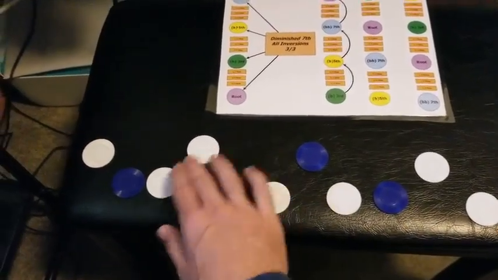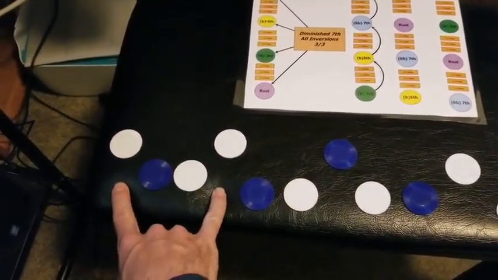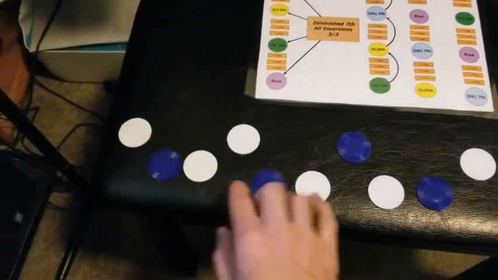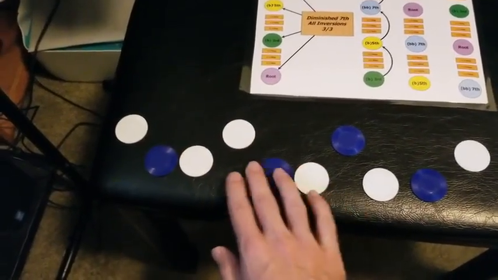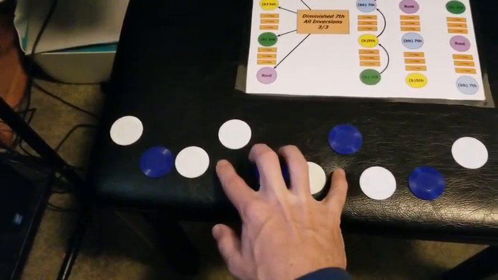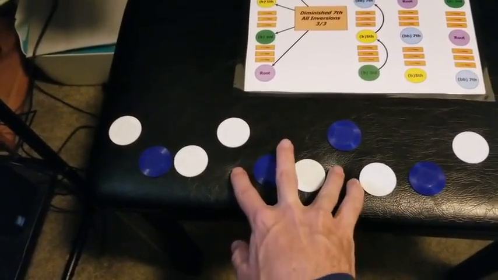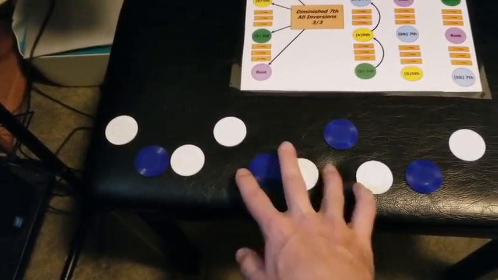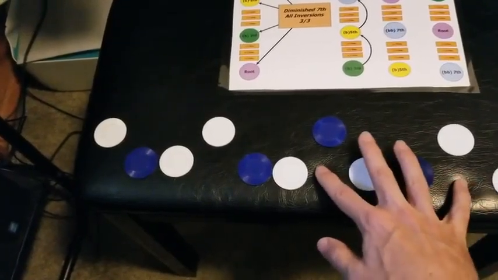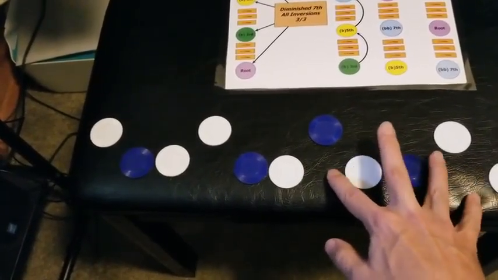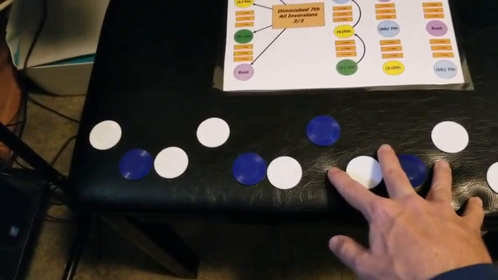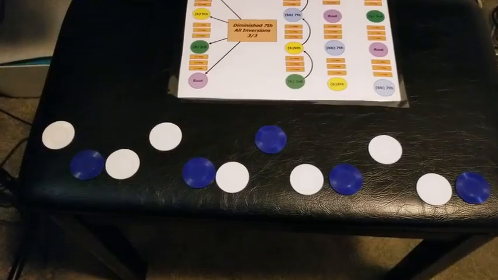You can see now that there are 3 half steps between D and F, 3 half steps between F and A flat or G sharp, and 3 half steps between A flat and C flat, or G sharp and B, for a D diminished.